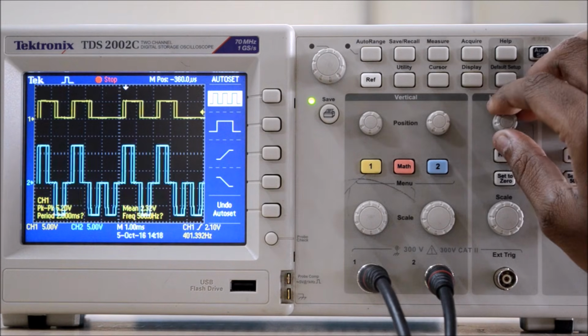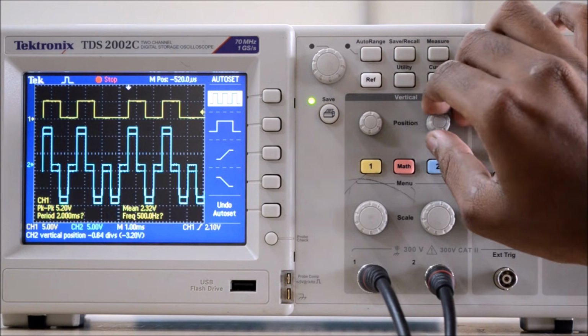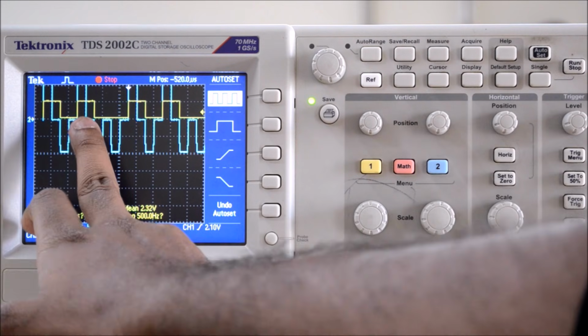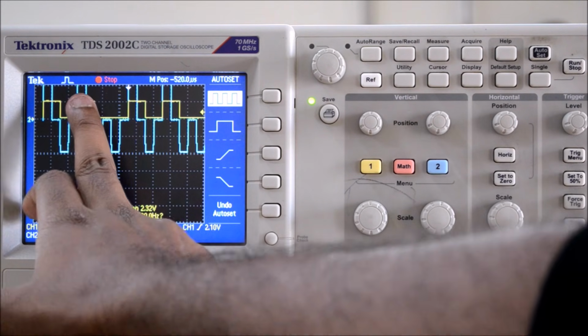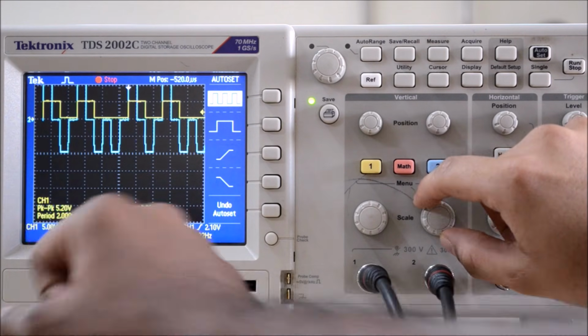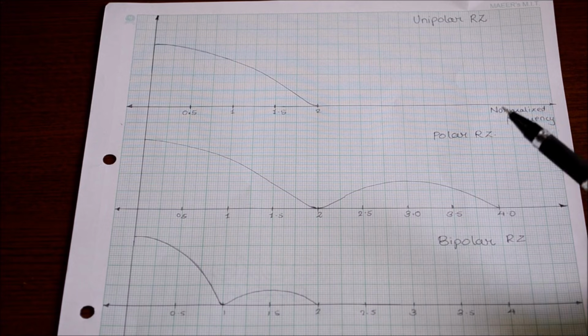If I overlap both the signals, we can see that for half of the bit period, for a 1 it remains high, and for a 0, for half of the bit period it remains 0. This is how the polar RZ PSD looks.